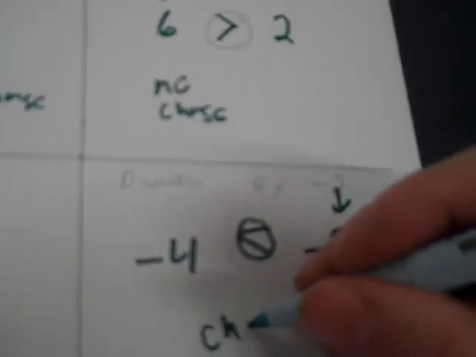So did the sign change? I think it did. So there was a change there. And the reason there was a change is because you divided by a negative number. When I divided by the positive, it didn't change.